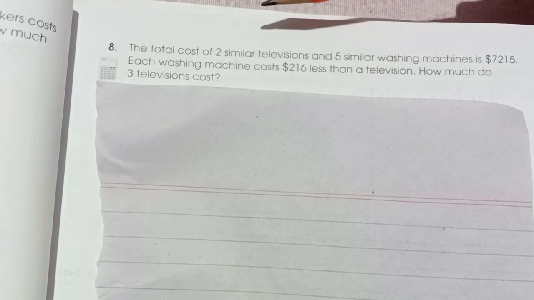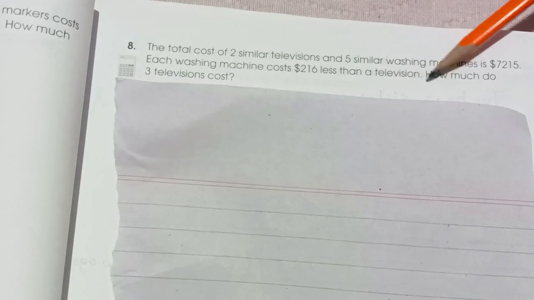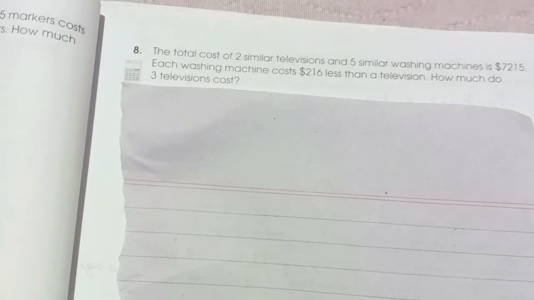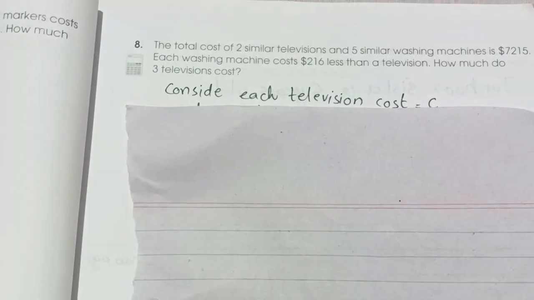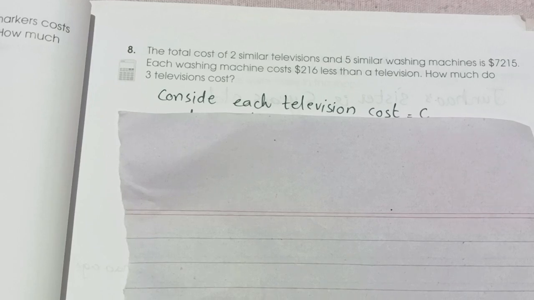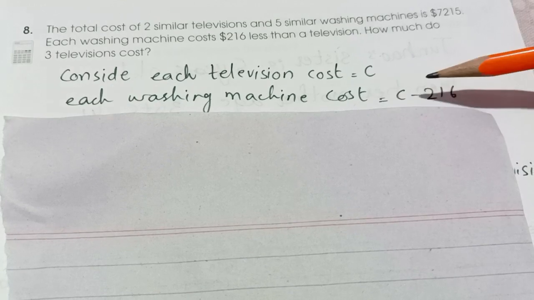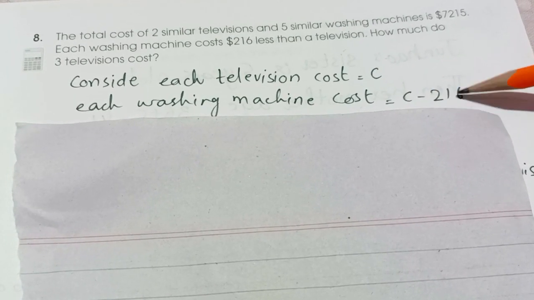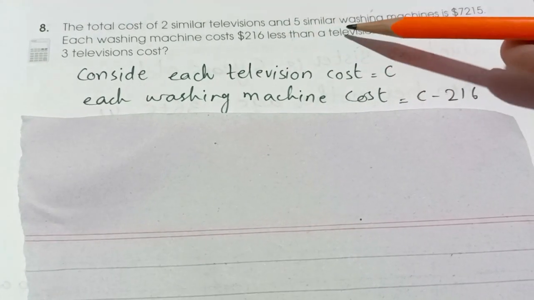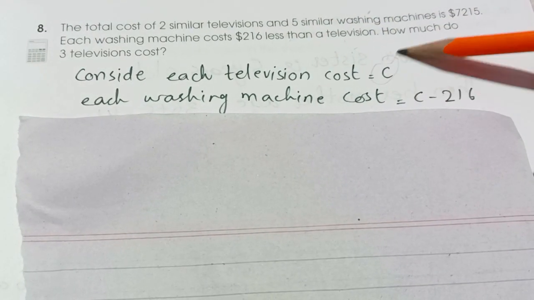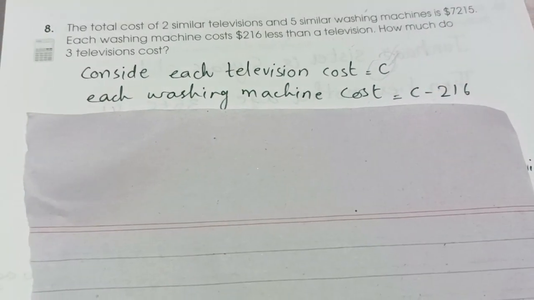Question number 8 is, the total cost of 2 similar televisions and 5 washing machines is $7,215. Each washing machine costs $216 less than the television. How much do 3 televisions cost? So here we consider each television costs C, because we don't have the cost of the television, so we suppose the cost is C. Then each washing machine costs C minus 216, because it is 216 less than the television.